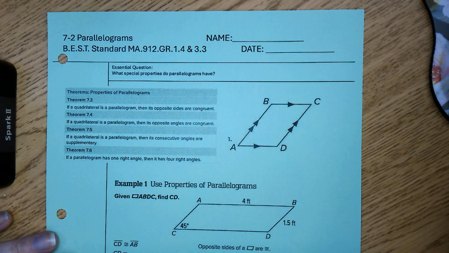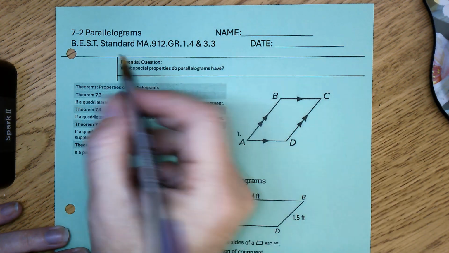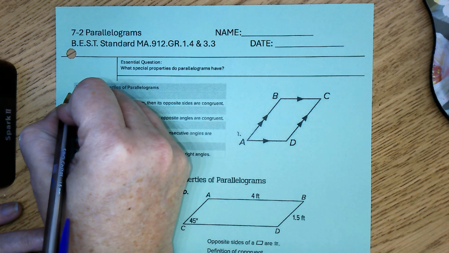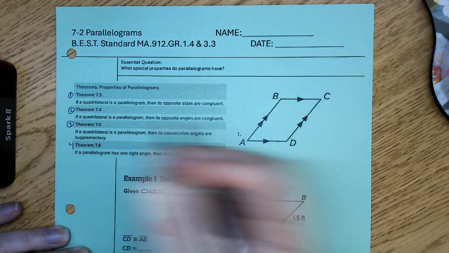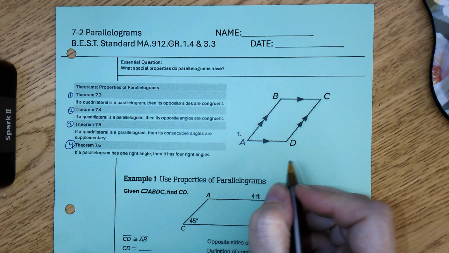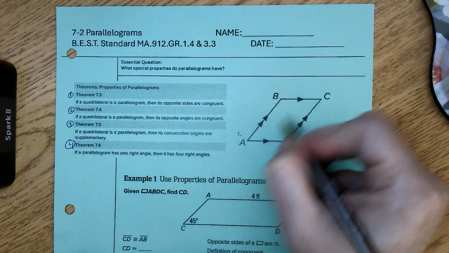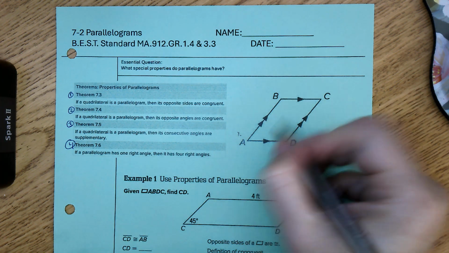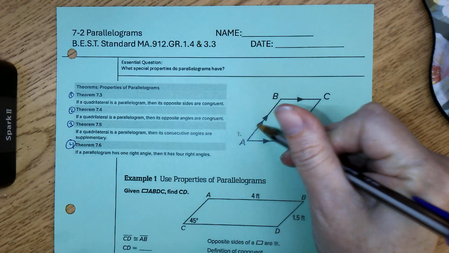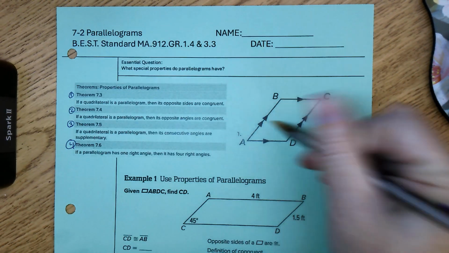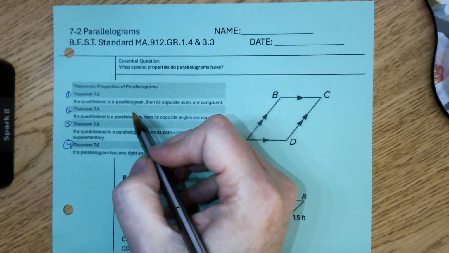All right, 7-2, parallelograms. So we have some theorems, properties of parallelograms. We've got 1, 2, 3, 4 on the front of this that we're going to talk about today. And we have our sample parallelogram. We know it's a parallelogram because these two sides are parallel. That's what those arrows mean. And then these two sides are parallel. That's why they each have 2 arrows. So we're going to mark this parallelogram up as we talk about our theorems.